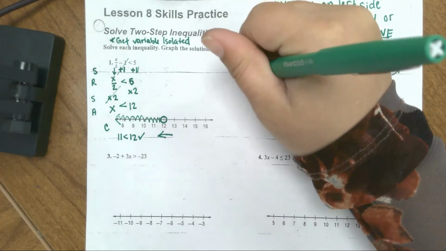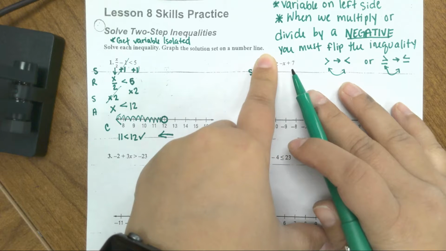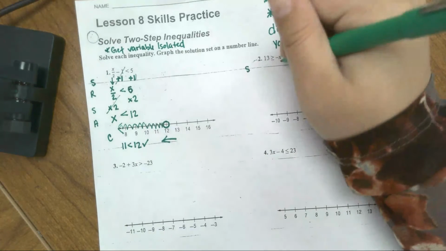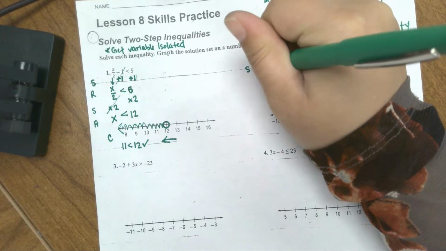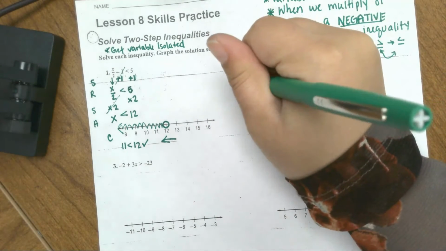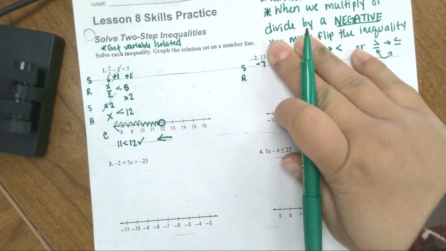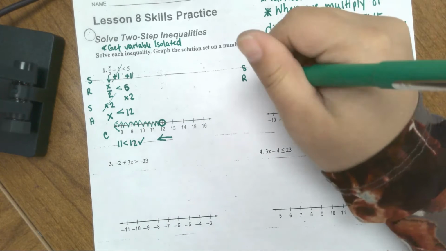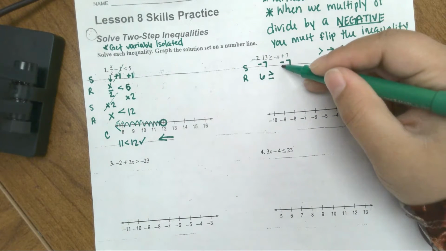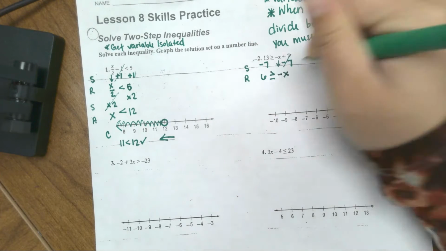Okay, so for our step, the side with the variable is negative x plus 7. So we need to get rid of that plus 7. Okay, so we're going to subtract 7 from each side of the inequality. So for our result, we get 13 minus 7 is 6 is greater than or equal to, the 7's cancel out and leave us with the negative x.